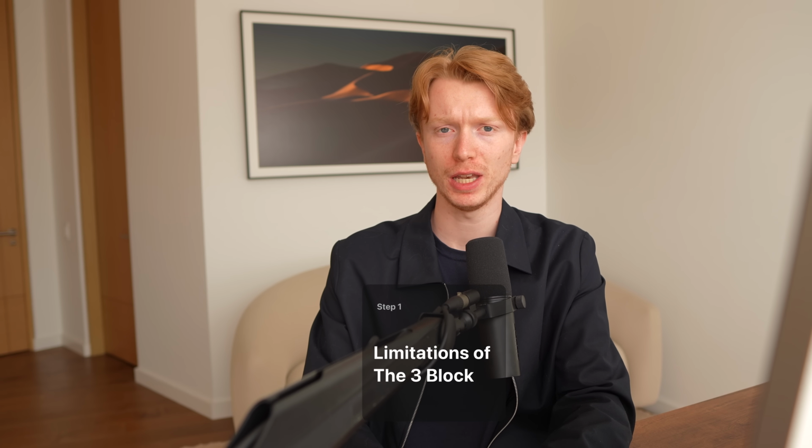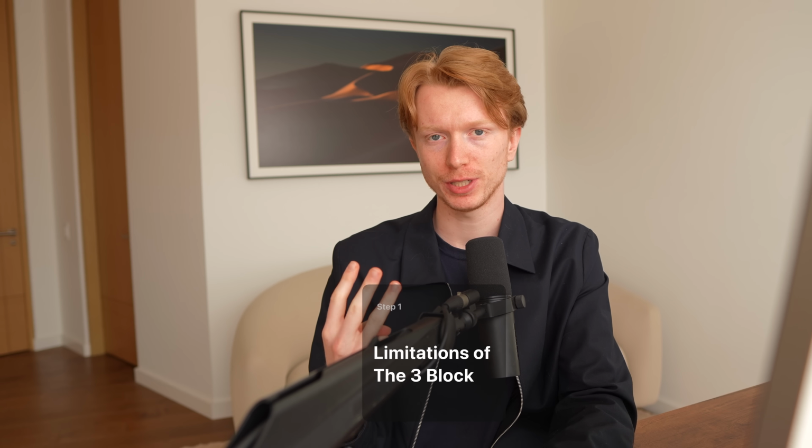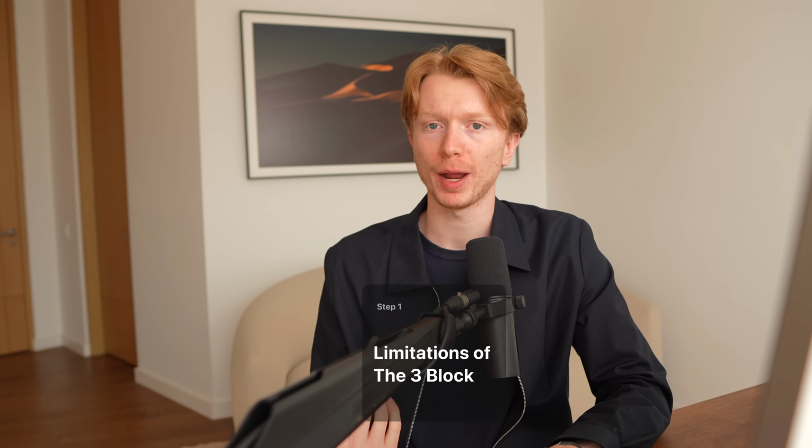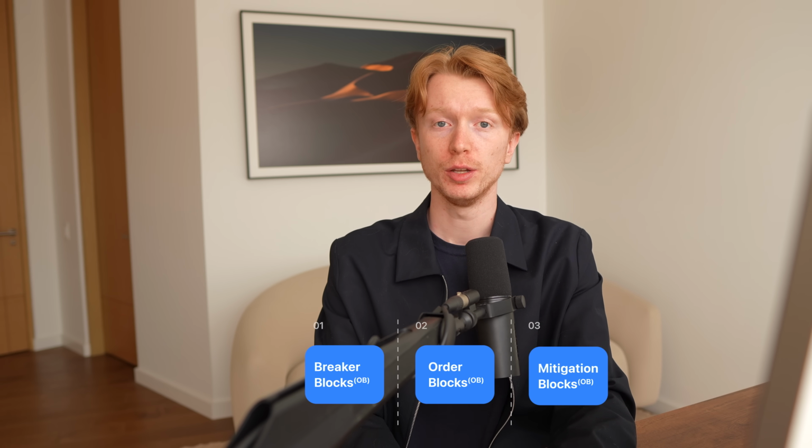So the first step is the limitations of the 3 blocks. And there are essentially 3 limitations that really held back my trading. Now, before we dive into that, let me explain the 3 blocks again. We are talking about our breaker blocks, order blocks, and mitigation blocks. These 3 blocks were introduced to me, at least by the man ICT.